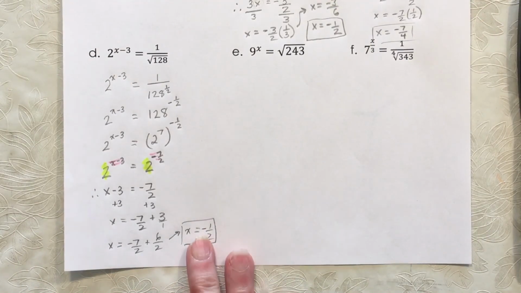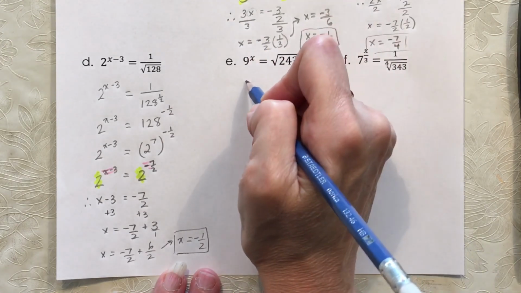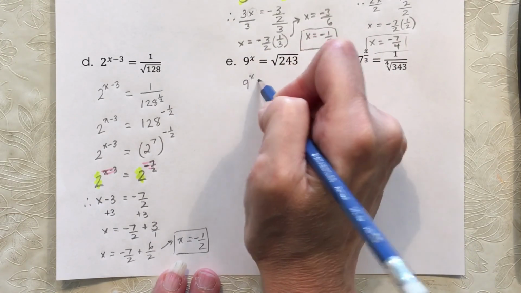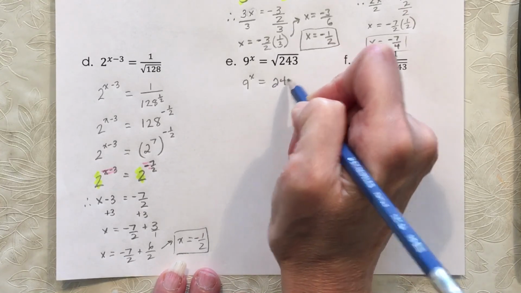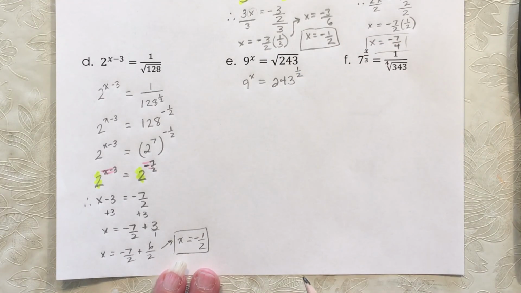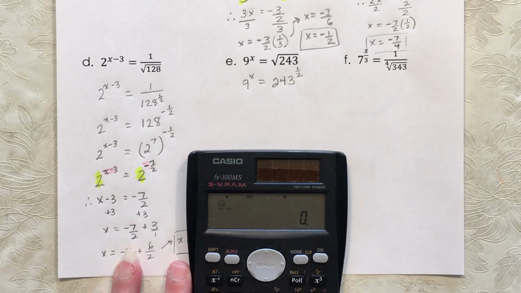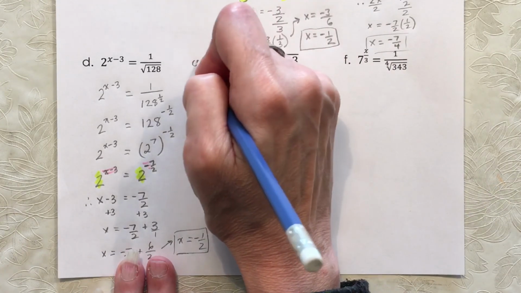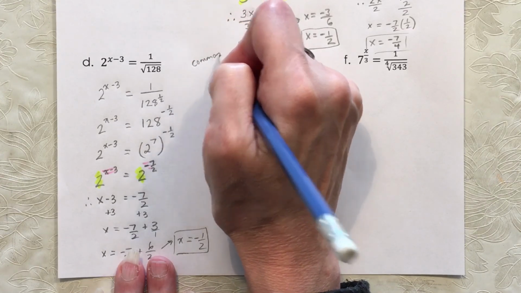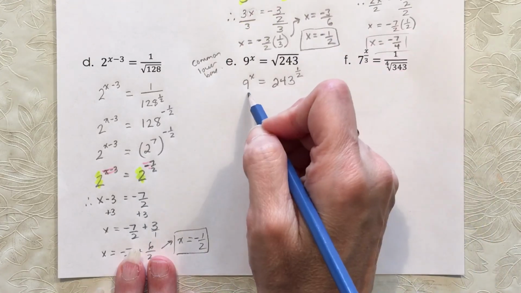All right, E, 9 to the power of x is equal to the square root of 243. So I'm going to rewrite that first as 9 to the x is 243 to the 1/2. Now I'd want to see, can I write 243 as 9 to the something? 9 squared is 81. 9 to the third is 729. So I need a common lower base, which is going to be 3.